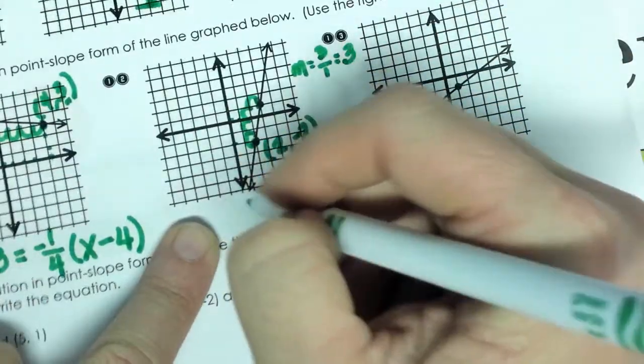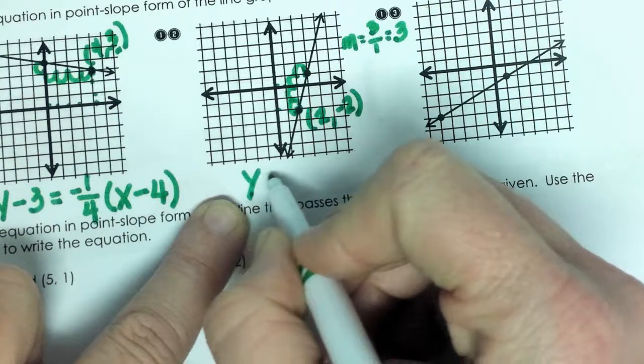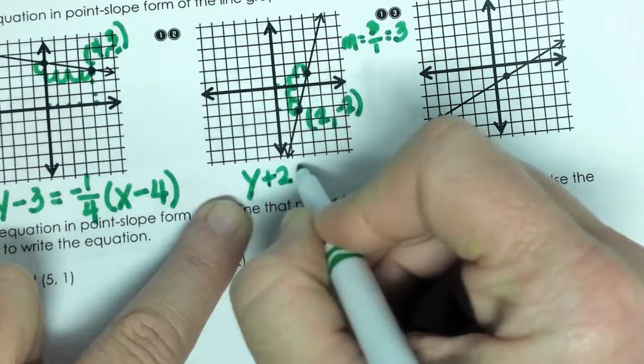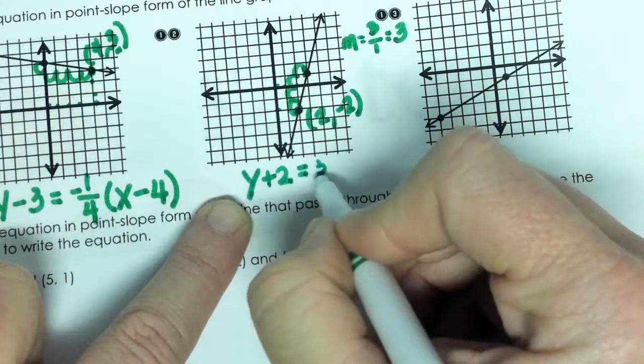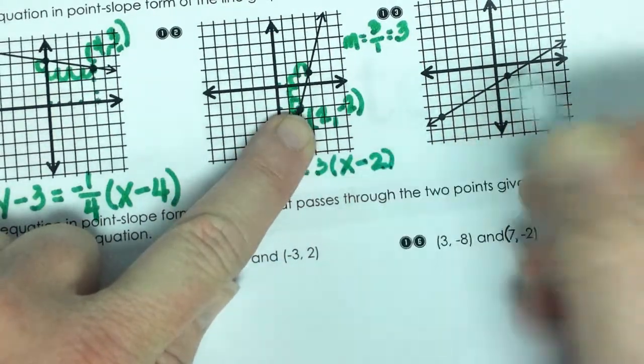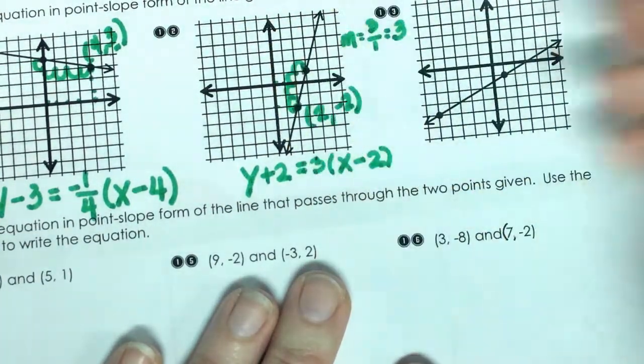So therefore my equation would be y, and I would say minus, but since I have a negative 2 here, I'm going to say plus 2 equals my slope, 3, times x minus my x value, which is 2. This is supposed to be a 3.